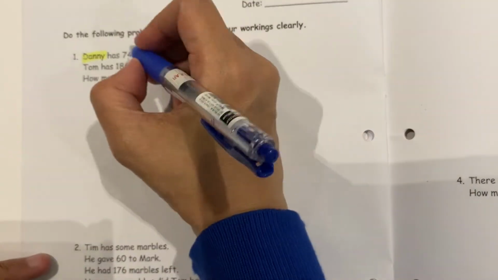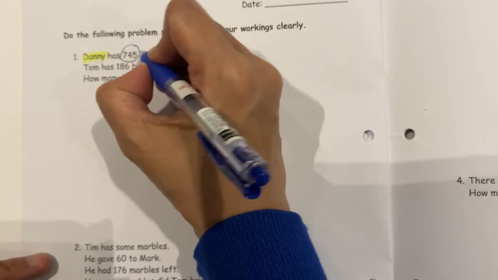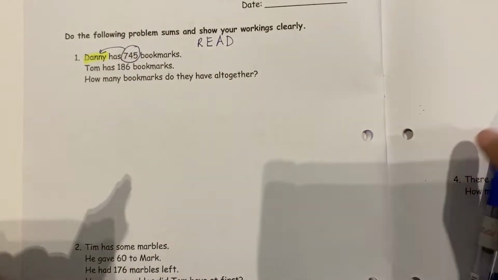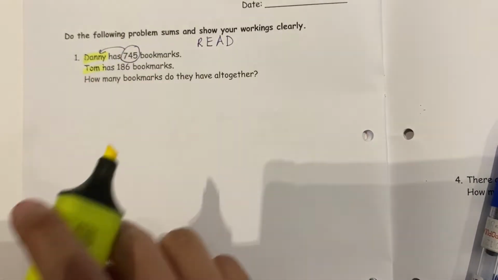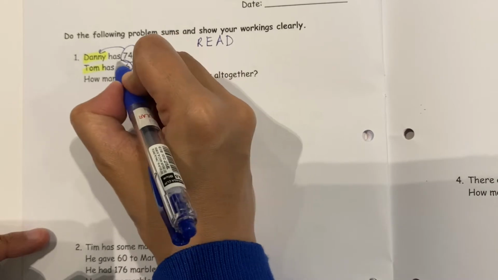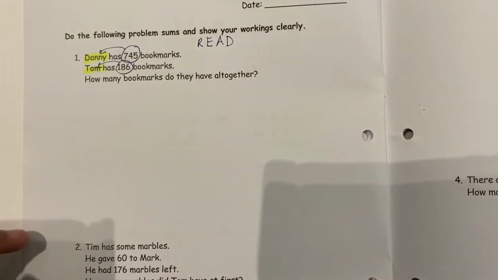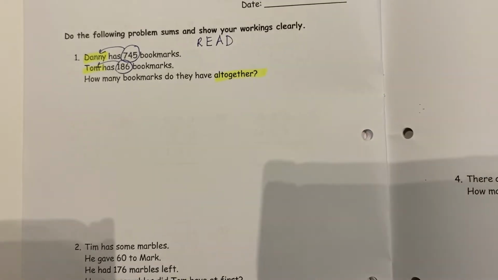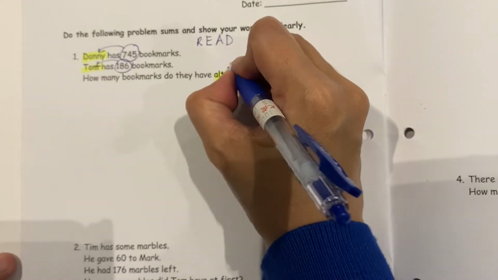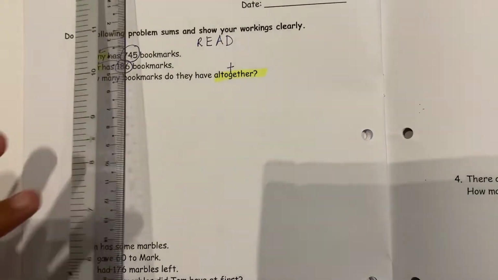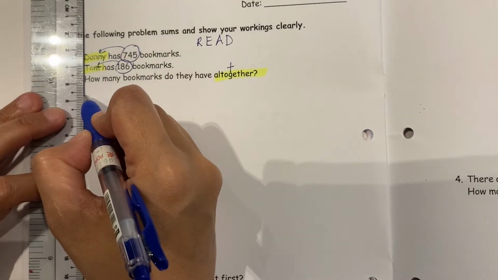Danny has this many bookmarks, 745. So this belongs to Danny. Tom has 186 bookmarks, so Tom has fewer. How many bookmarks do they have altogether? Now they are talking about both of them.